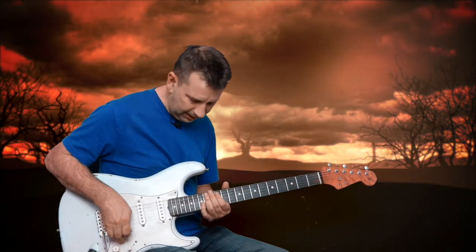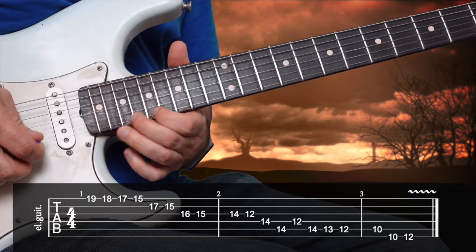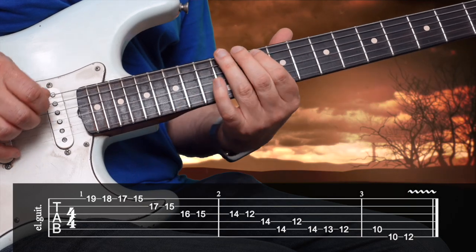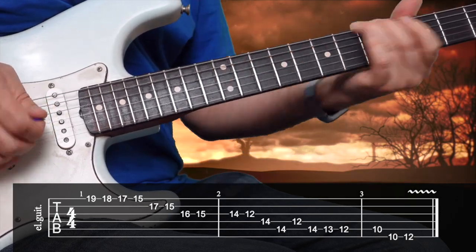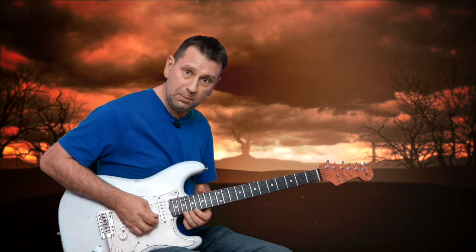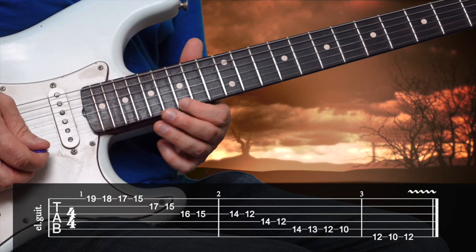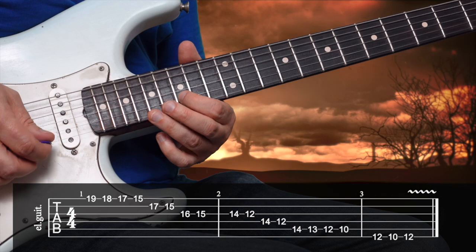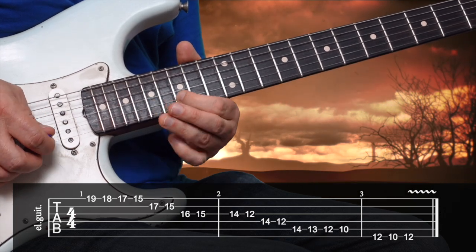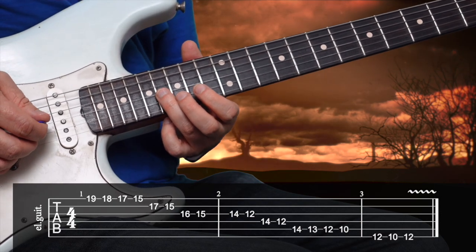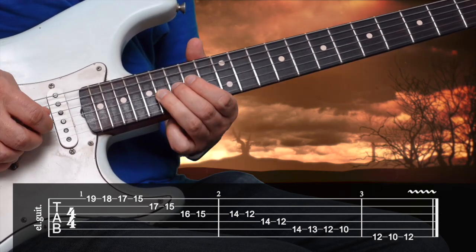Okay, great. So what I did in that example there is I played this. So what I was doing there was, I was just descending. So I'm going B, B flat, A, then into the pentatonic scale, these notes, G, E, D. Now this takes me to here, back to the B again, and I can repeat the same thing.